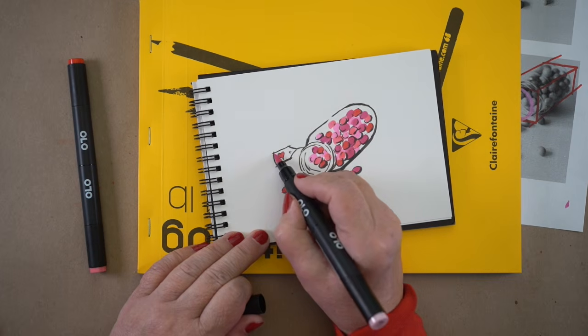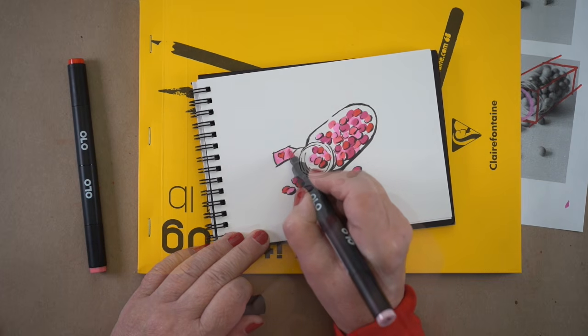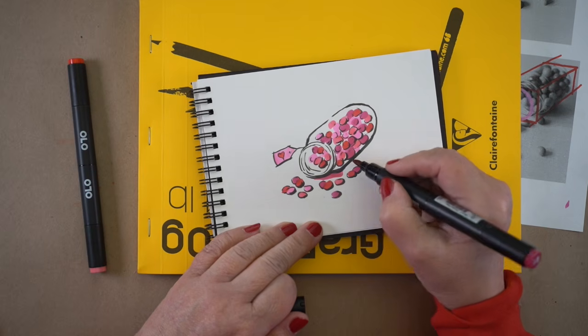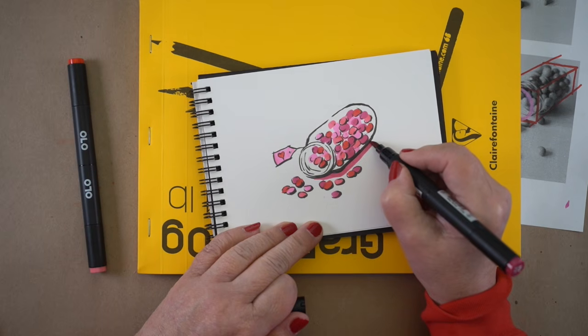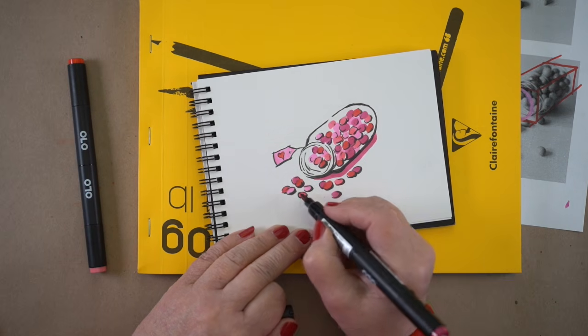There's another video here on the channel about Olo markers, and you can hear more about them in that, because I did do a swatching of the colors that I do have and talked about it a little bit more.